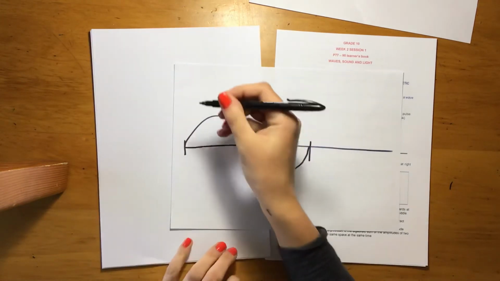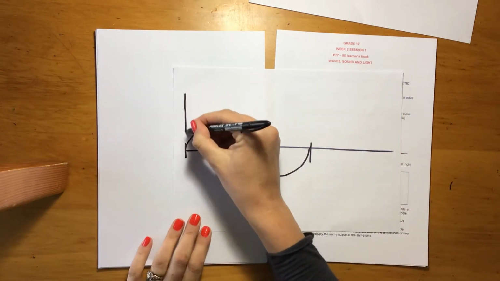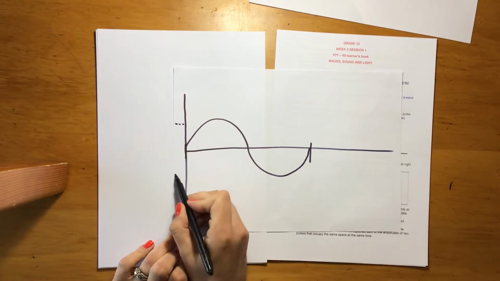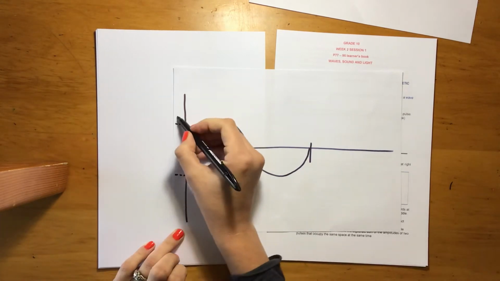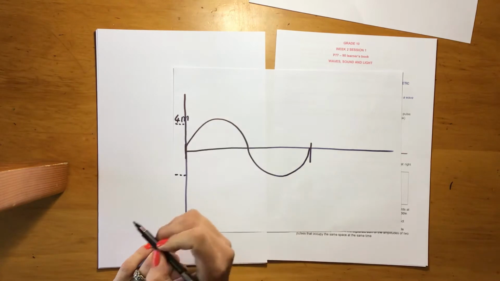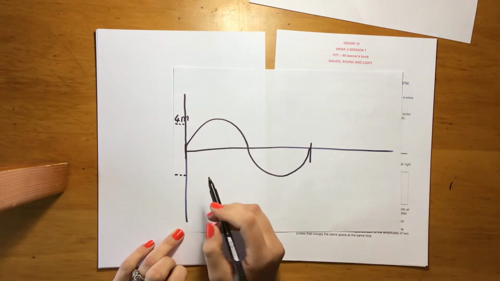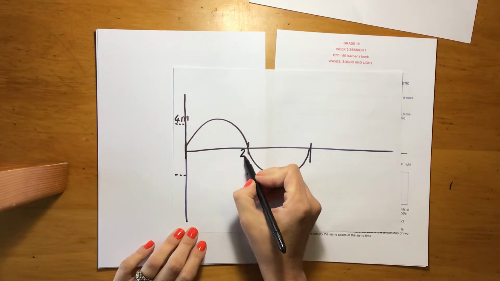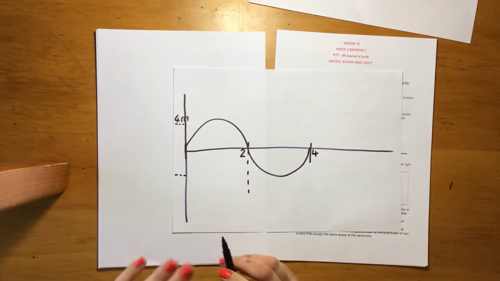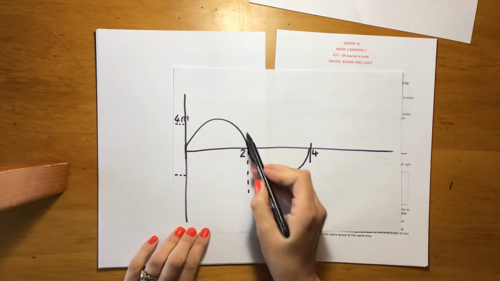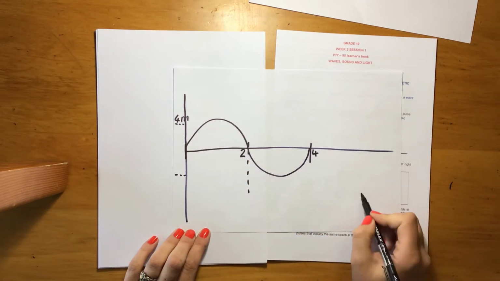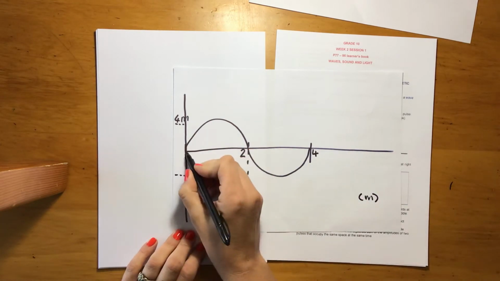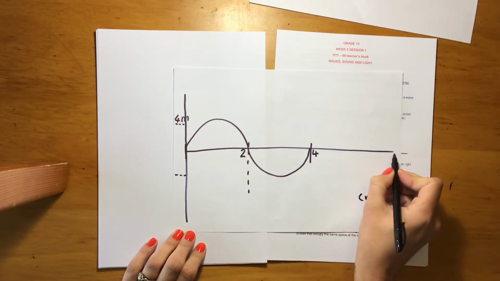All right. So let's say, for example, we put this wave on a graph and we label and number the graph. We say that is 4 meters, for example, and we say that this is 2 meters and that is 4 meters. Then you can see that the entire wavelength is 4 meters if we measure it in meters. From here, this is the position of rest.